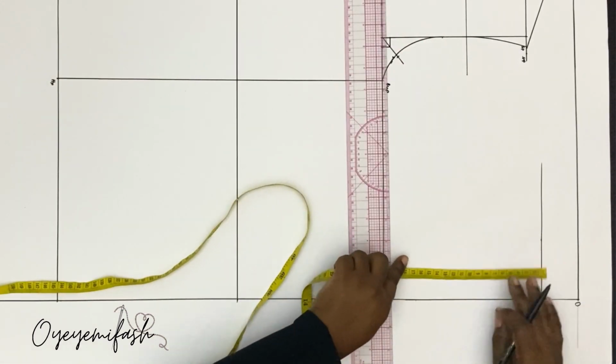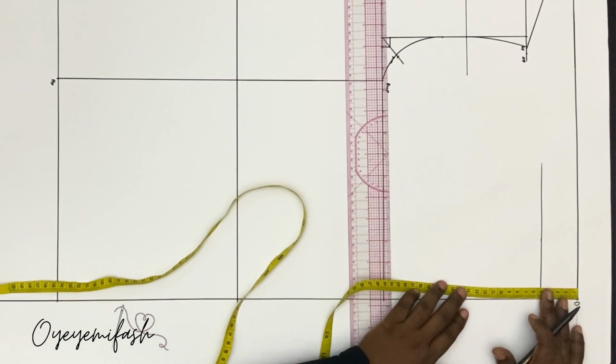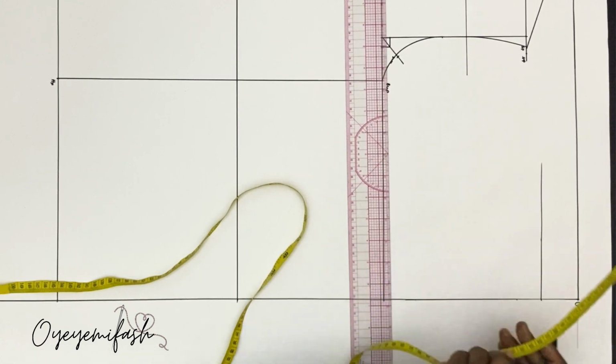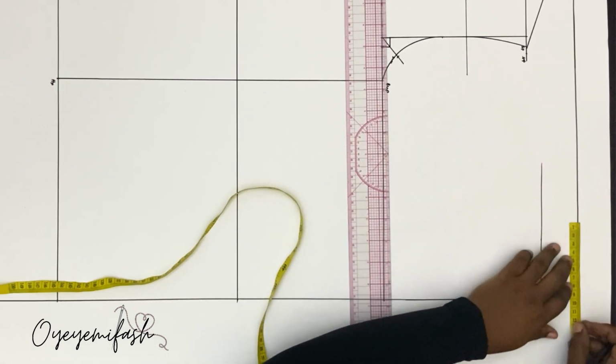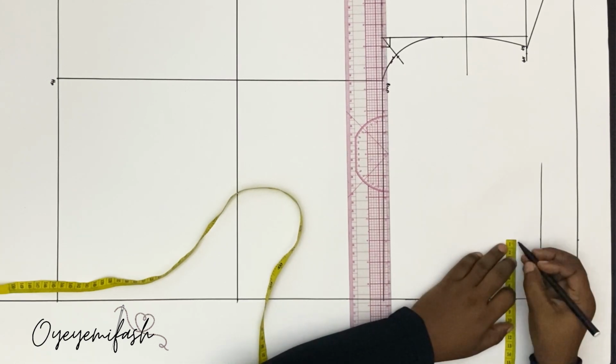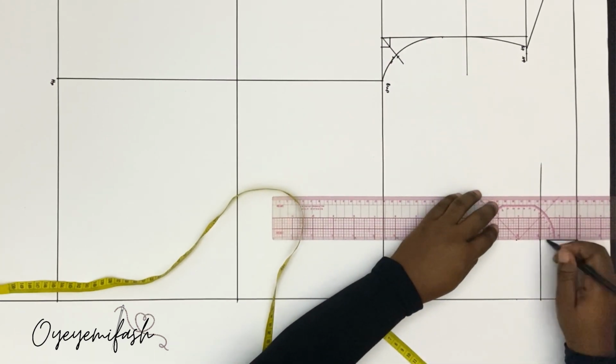From point O, I'll measure the neck depth, which is 7.5 centimeters, and then the neck width, which is the same as the back. Then I'll connect for my neckline.